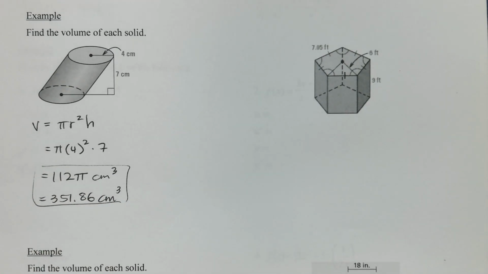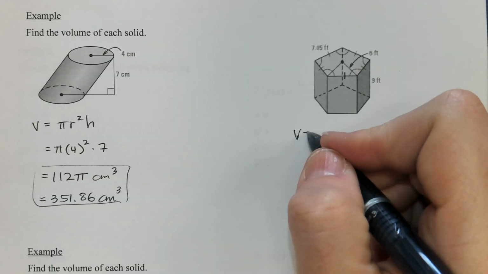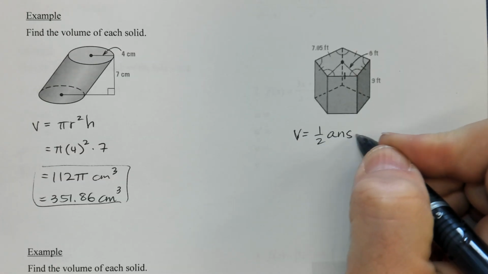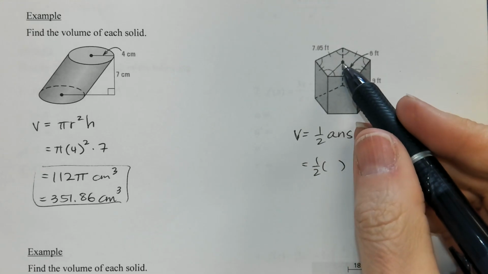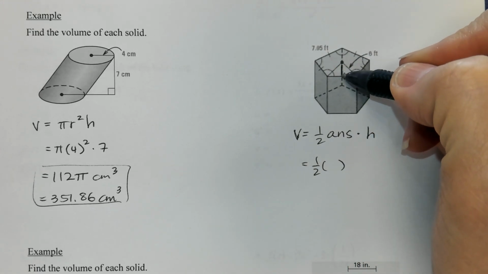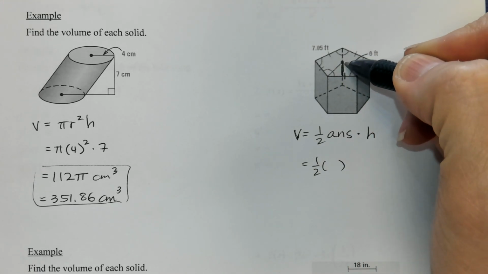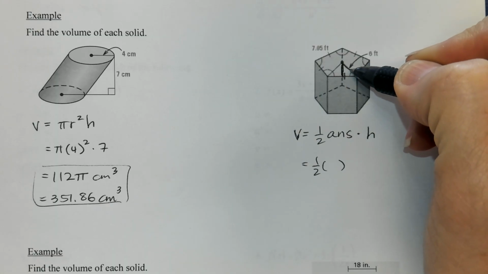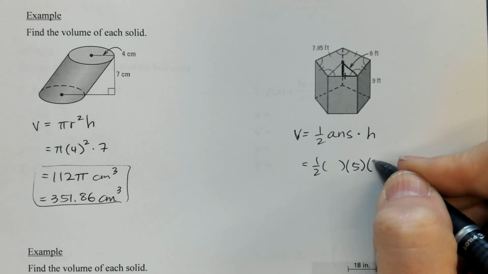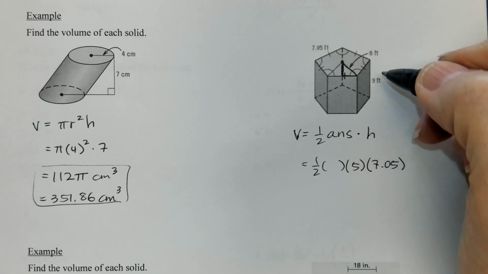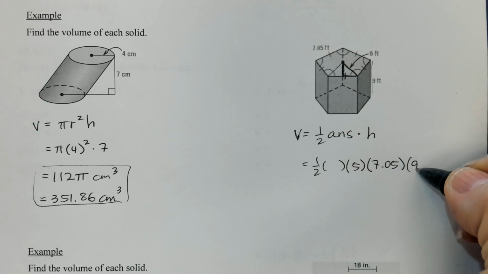Next up, we've got one of our pentagon pictures. So our volume for this is 1/2 ANS, and then we're going to times by height of the prism. So 1/2 A, I don't have A would be right here. Apothem would be from center down to the middle of a side. So we're going to have to do Pythagoras to figure that out. Number of sides is going to be 5, side length is 7.05, and then height of the prism is 9.